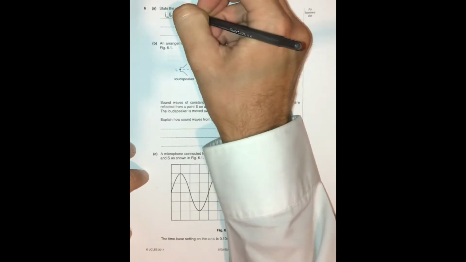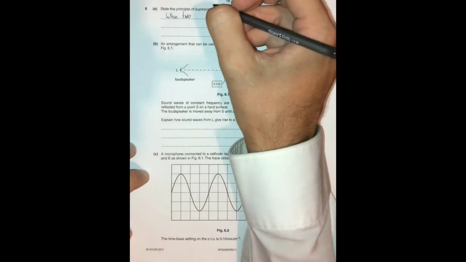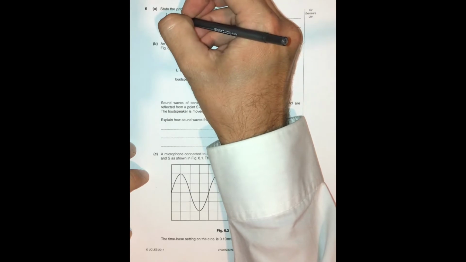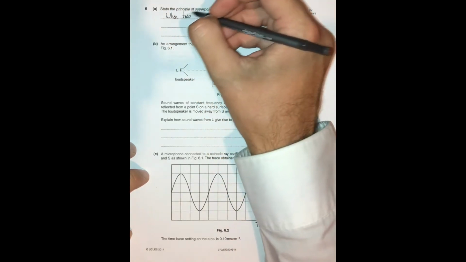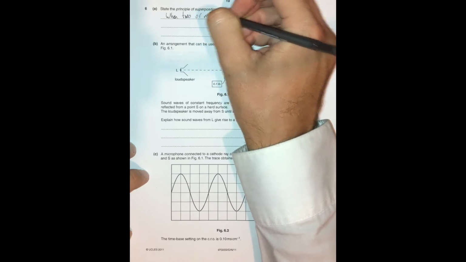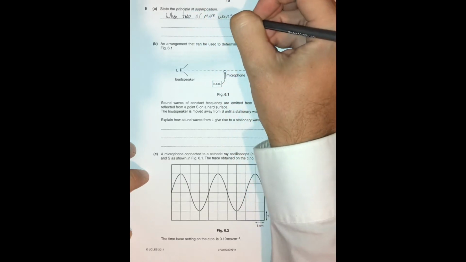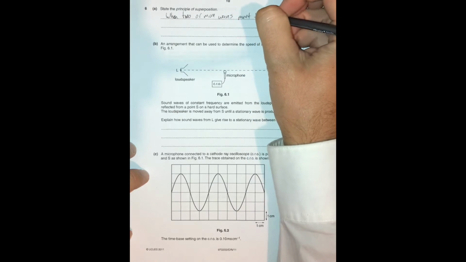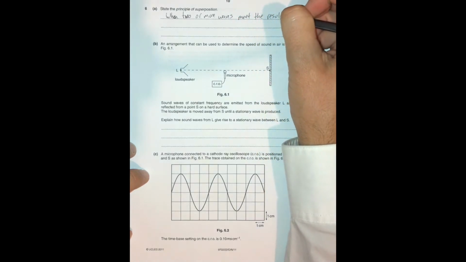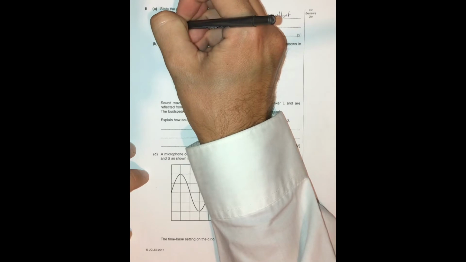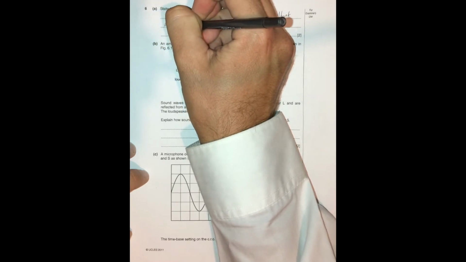When two or more waves, we can apply the principle of superposition to as many waves as we want to, or as many waves that end up meeting, when two or more waves meet, the resultant displacement is the sum of the displacements of the individual waves.